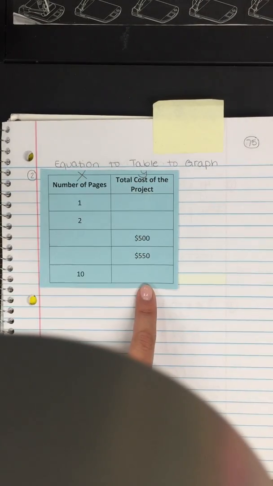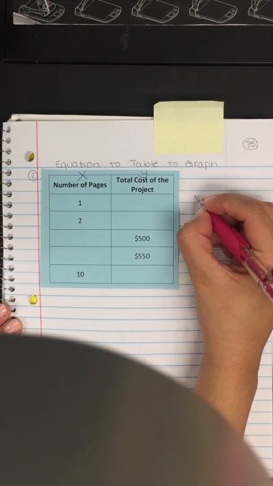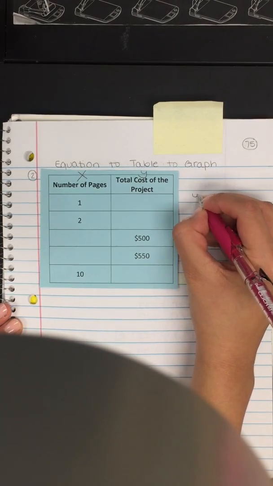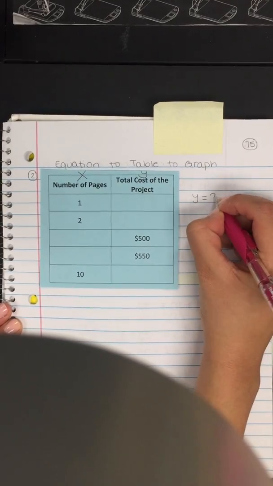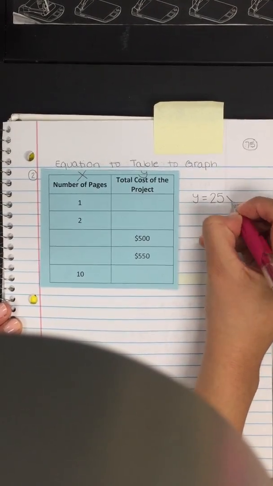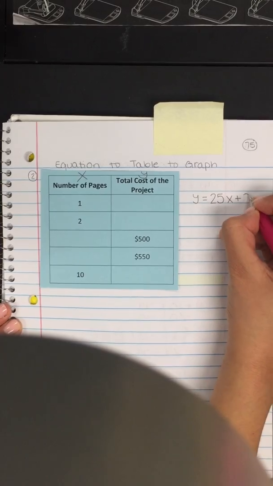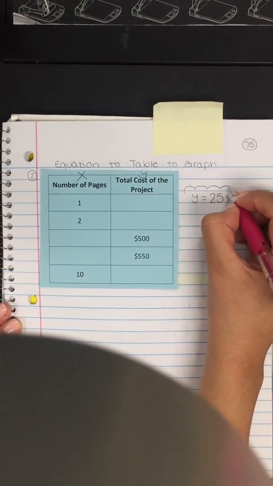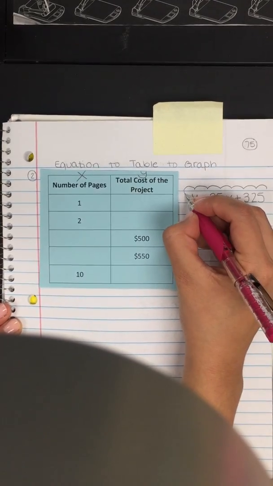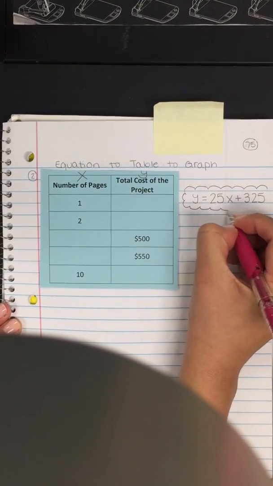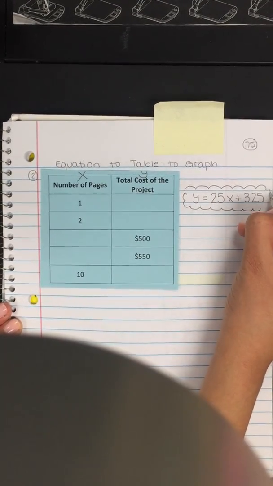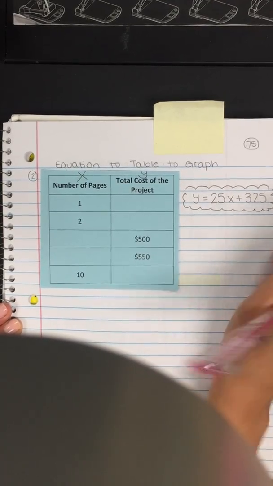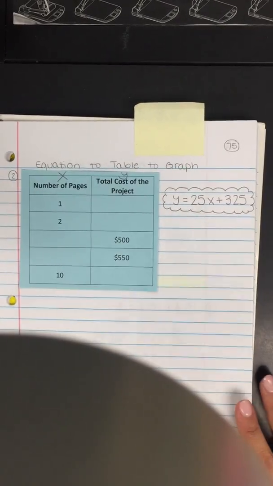So X's and Y's. And just as a refresher, our equation, let's write it over here, is Y equals 25X plus 325. It was $25 per page, we don't know how many pages, plus that original fee that gets charged every single time.